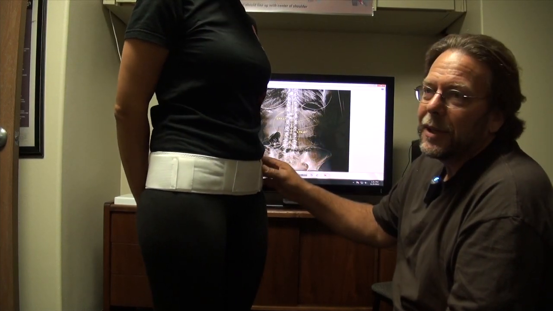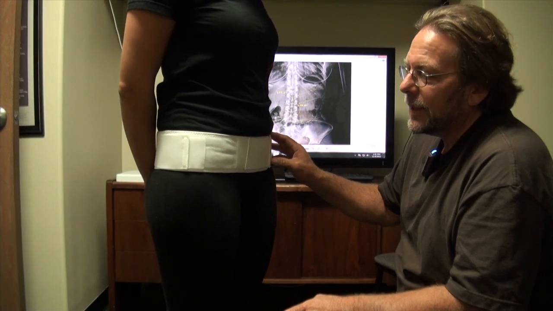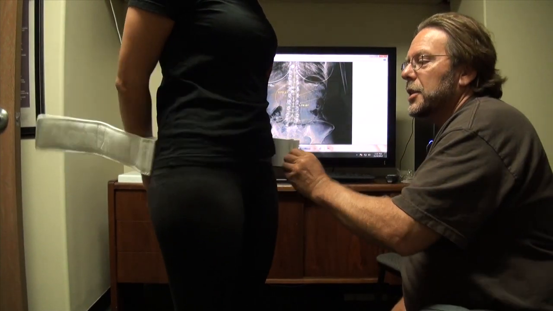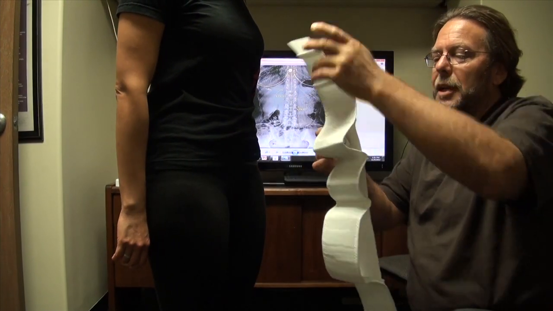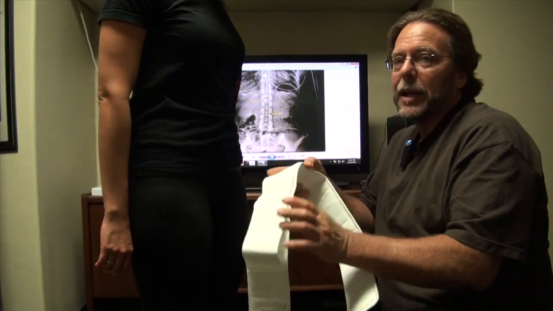Okay, so this right here, this stabilizes the pelvis. When she puts it on and takes it off, this comes off first, and then you have to loosen up these secondary supports, and then you put it back on.